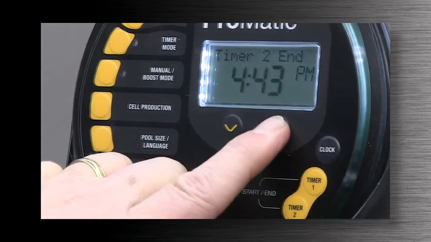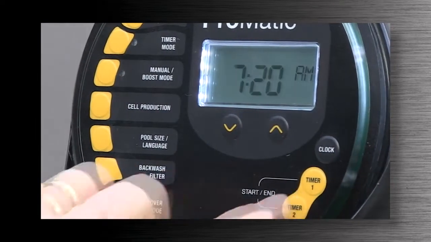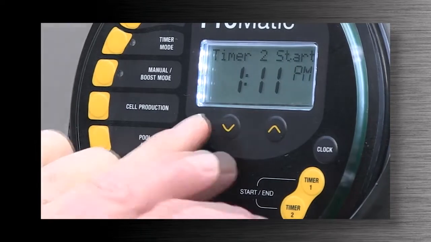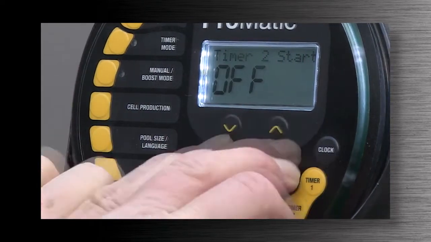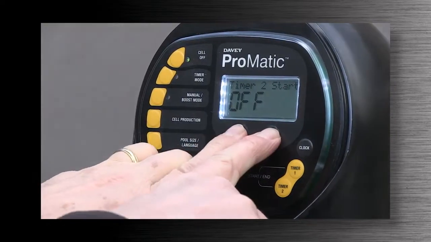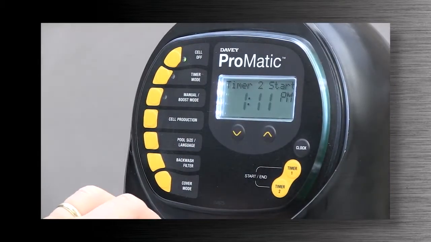If you would like to only use timer 1, you can deactivate timer 2 by pushing the timer 2 button, then the up and down arrows simultaneously. This will turn timer 2 off. Use the same sequence to turn timer 2 back on.